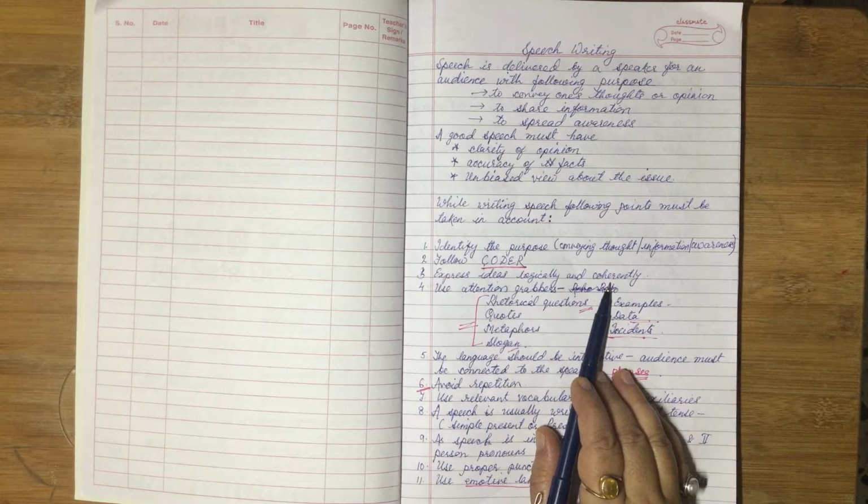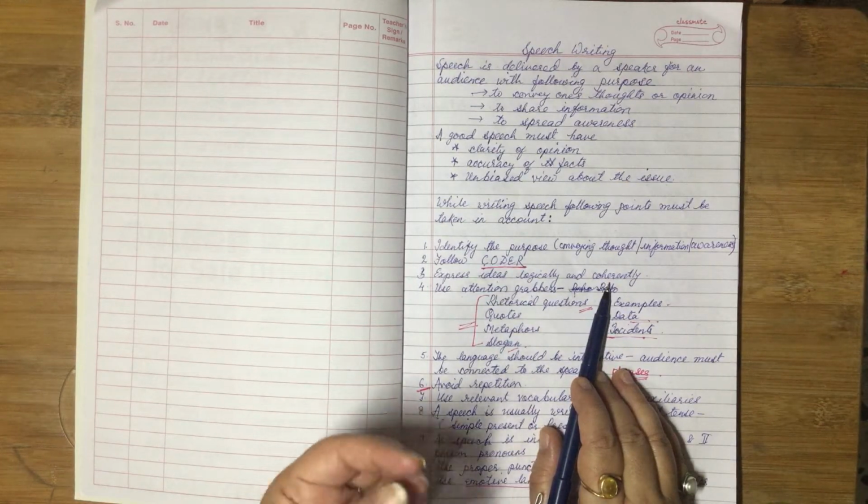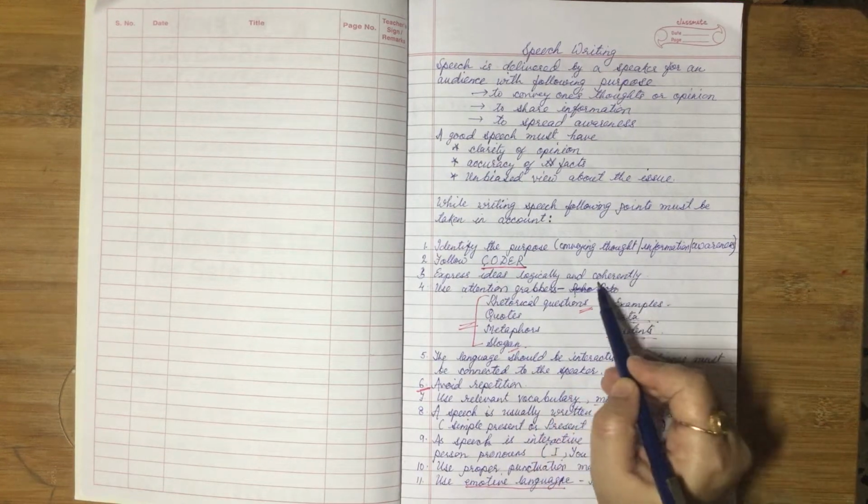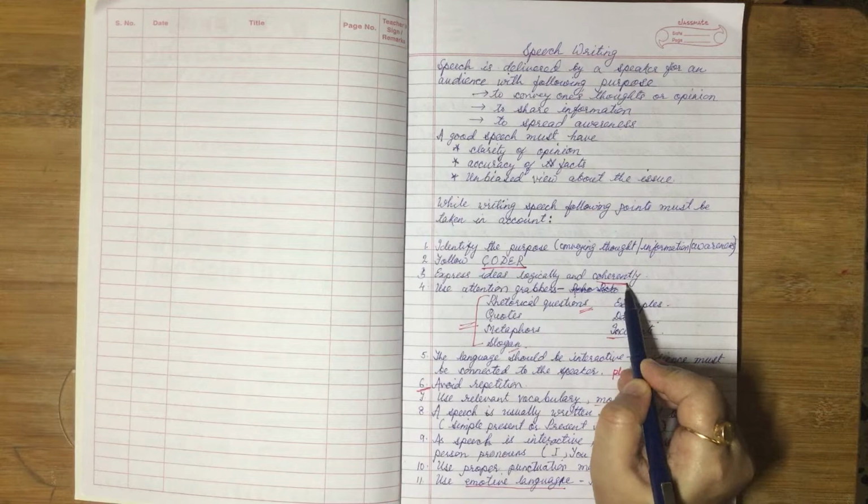It means all that you are going to take in your speech must be correlated. The sentences must be connected to each other. It shouldn't appear to be only a jumbled grouping or collection of sentences. So coherence is very, very important.